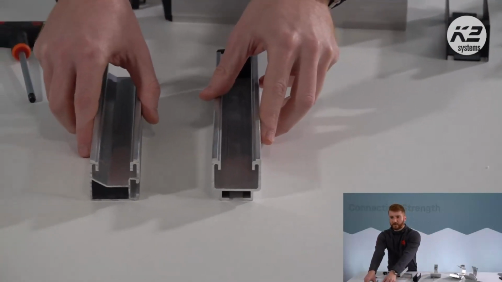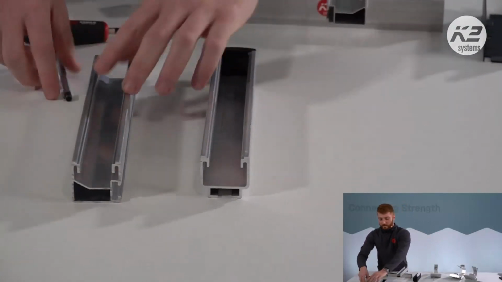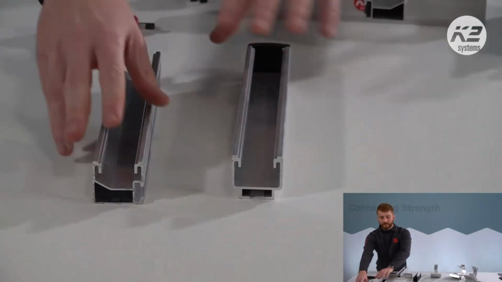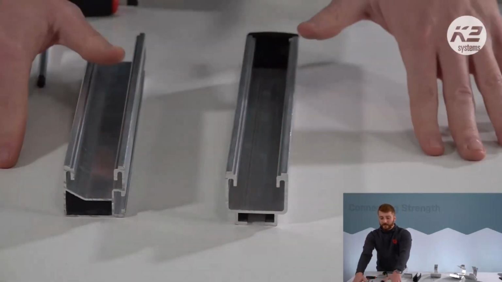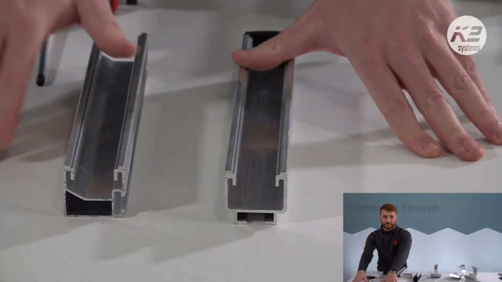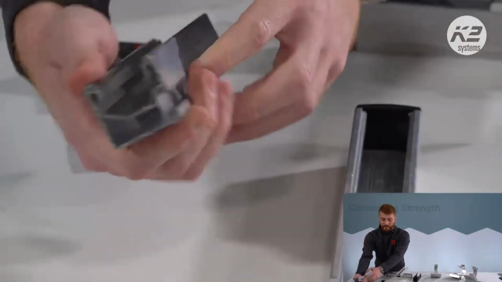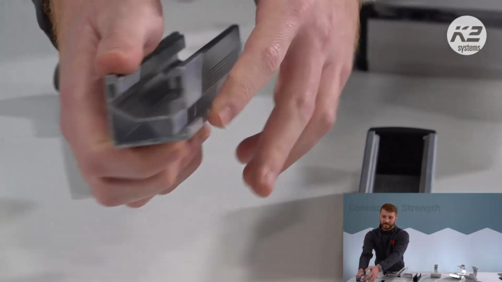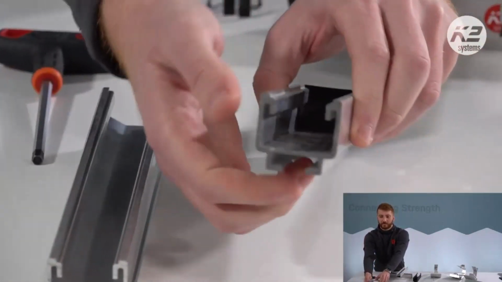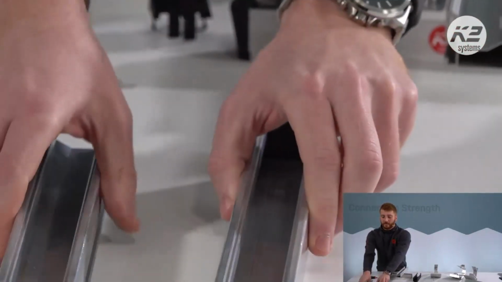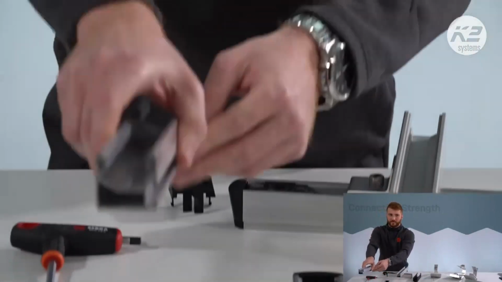You have seen them before: the single rail and the solid rail. What's the difference? One of them is connected from the side, and one of them from the bottom side. And that's how it looks.